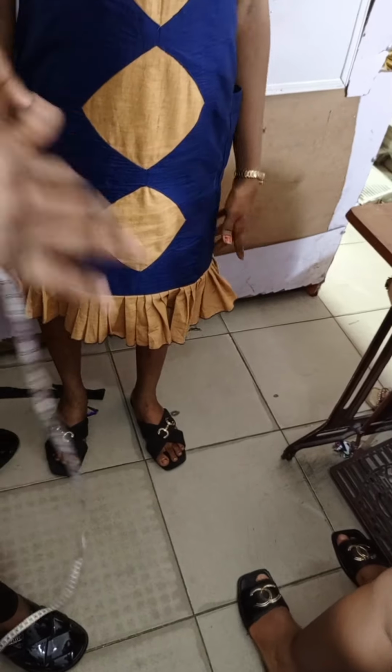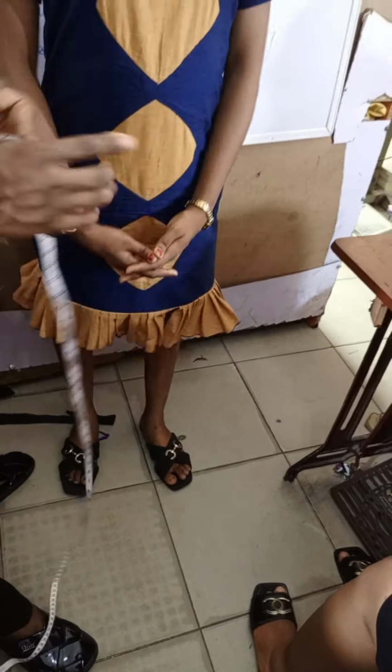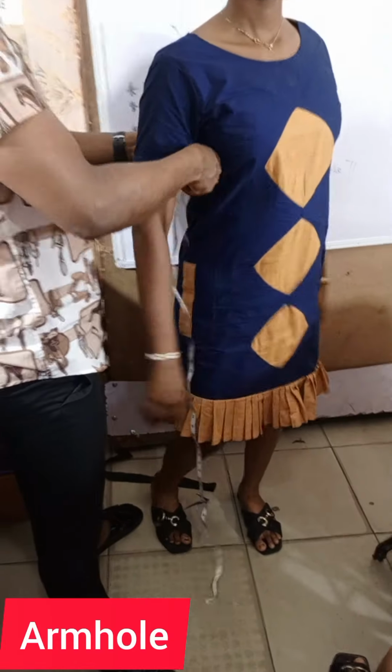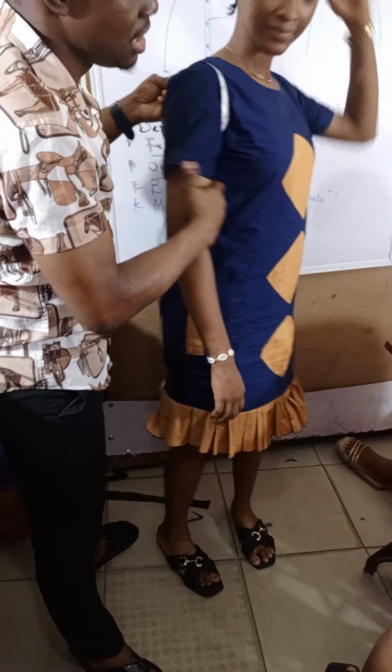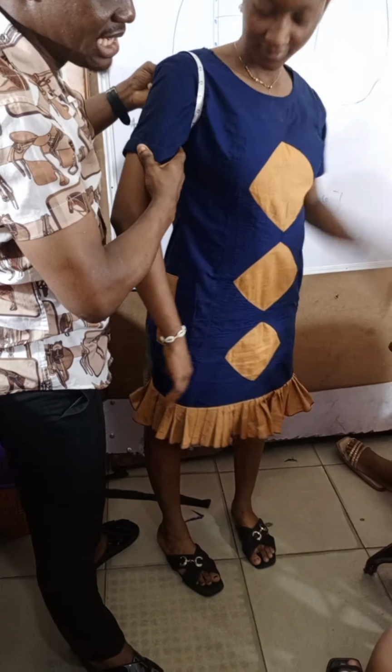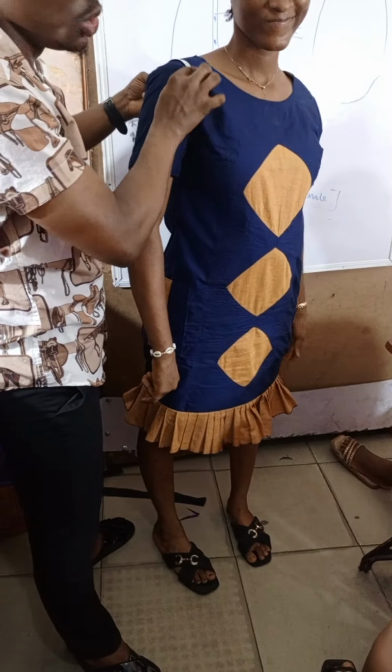Yes, there are other general measurements which, whether we are making a shirt gown or not, we need to get. And those measurements are the armhole. Do you understand? So let's get the armhole. For you to get your armhole, look at it. Tell the person to raise their hand a little bit, so as to enable you put your tape.